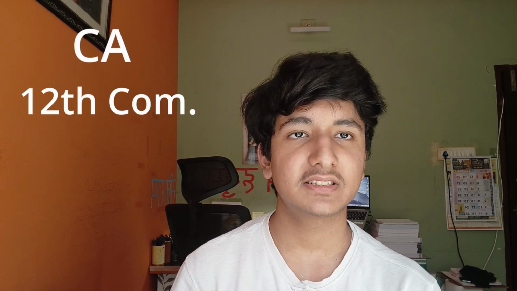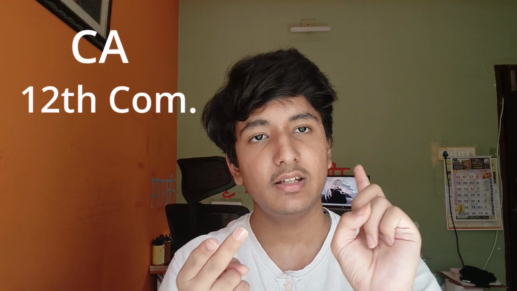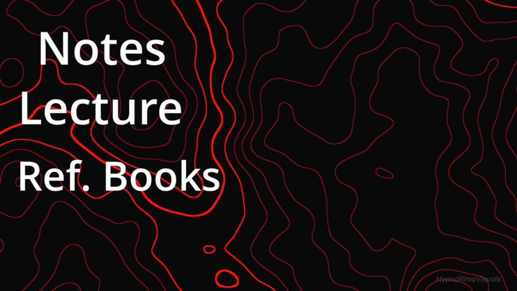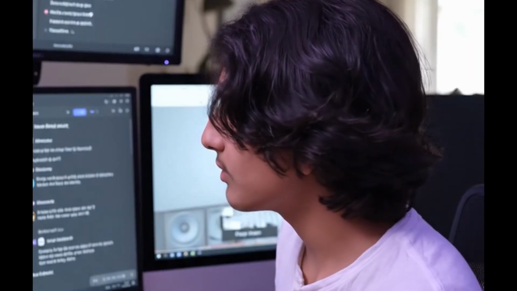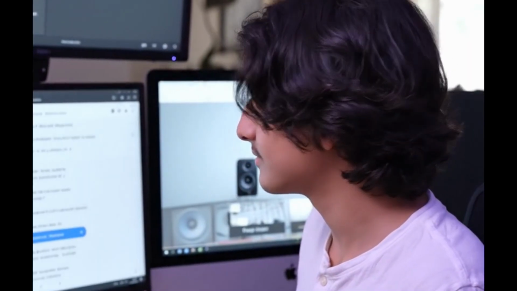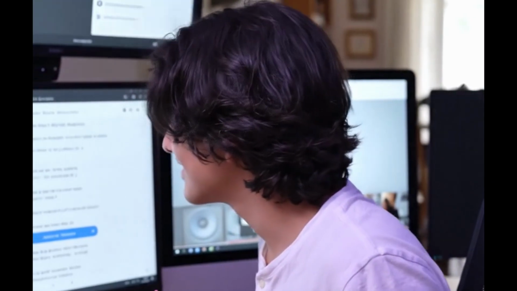Alright, so here's how I actually use this. I'm currently preparing for CA Foundation and Class 12 Commerce. My main subjects are accountancy, business and economics. All three have a lot of sources: my notes, my lectures, my reference books, my NCERT. I put them all in the same notebook. Now when I sit down to study a chapter, I'm not just passively reading the chapter or watching the lecture. I can actively ask questions, and I can do a lot of stuff with it in the studio panel that I'm just about to talk about.